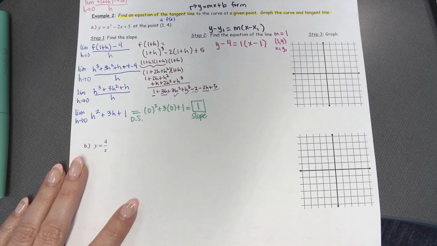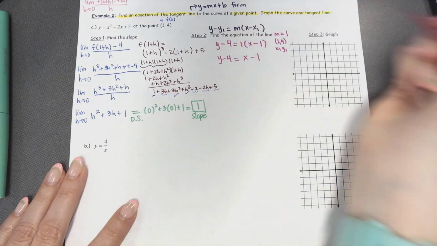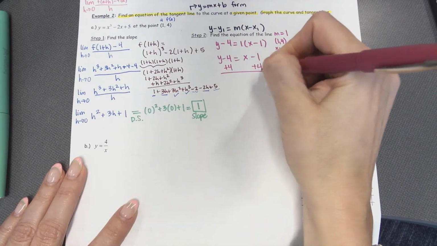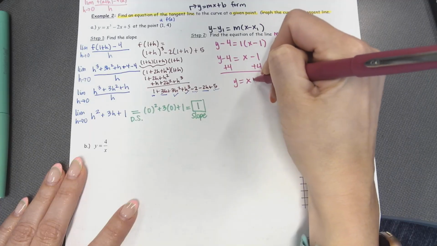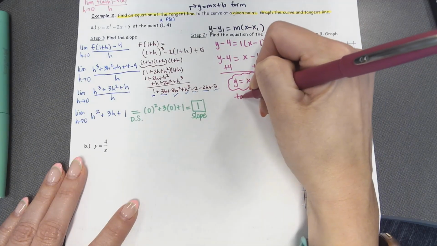And then we could just distribute. So distribute the 1 is going to give us the same thing. Add 4 to both sides. So y would equal x plus 3. This is going to be our tangent line.